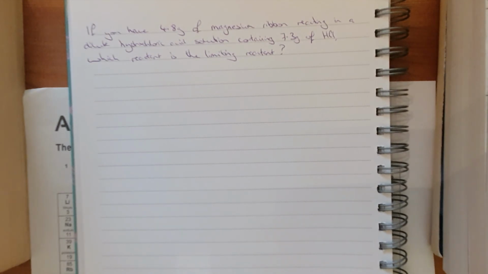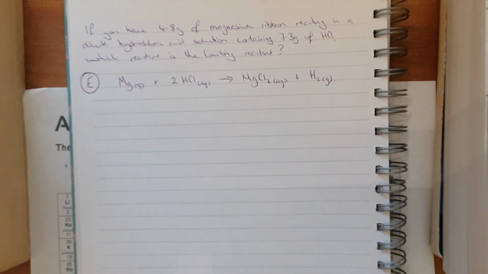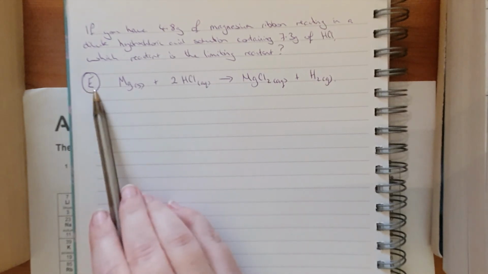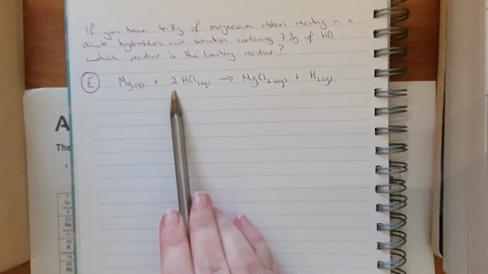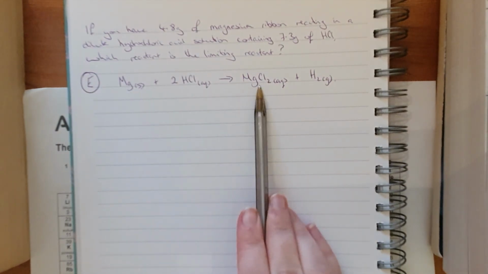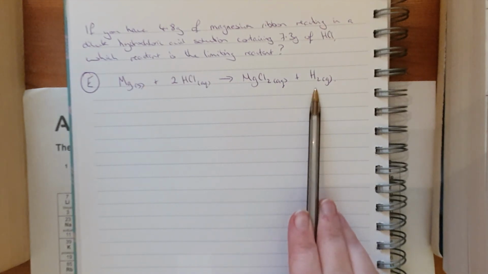Okay, now we're going to go back to using that mnemonic, remember, to help us do a calculation. We're going to start with the E. So I want you to pause, I want you to have a go at writing the equation. Okay, so our equation: magnesium plus 2 HCl makes MgCl2 plus H2.